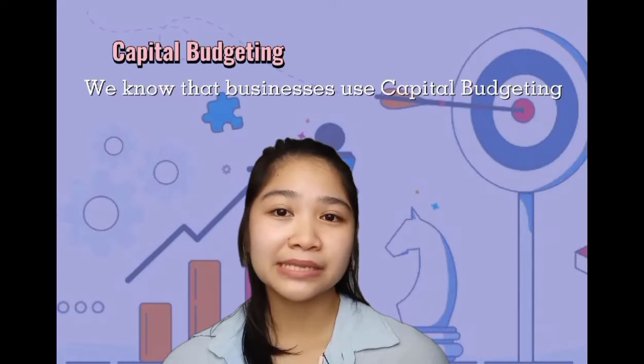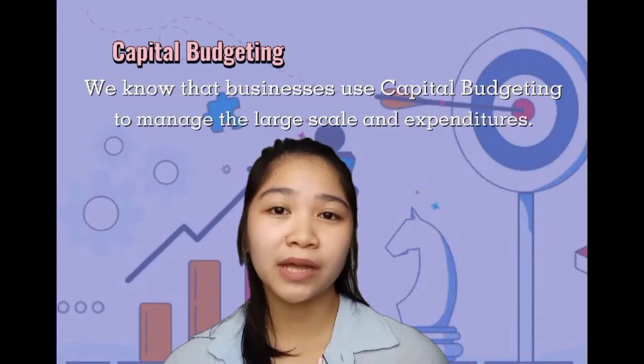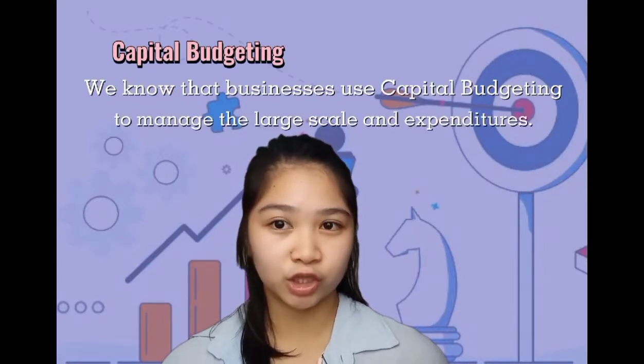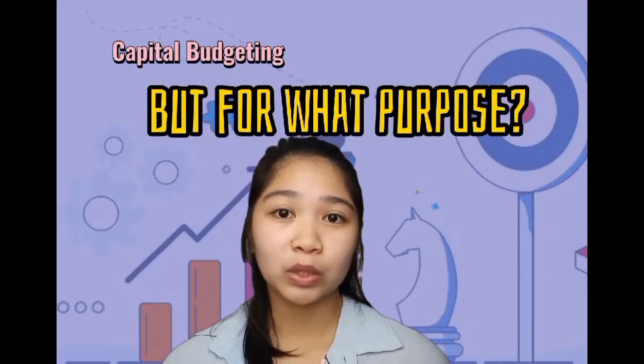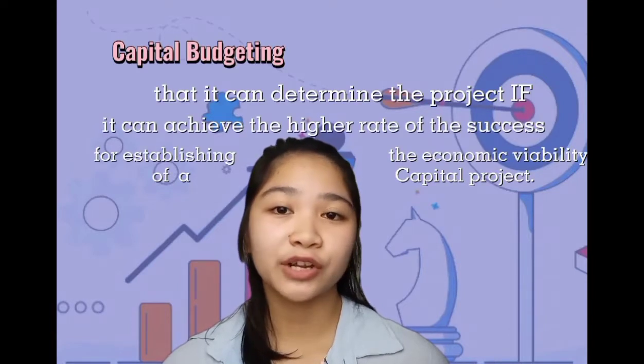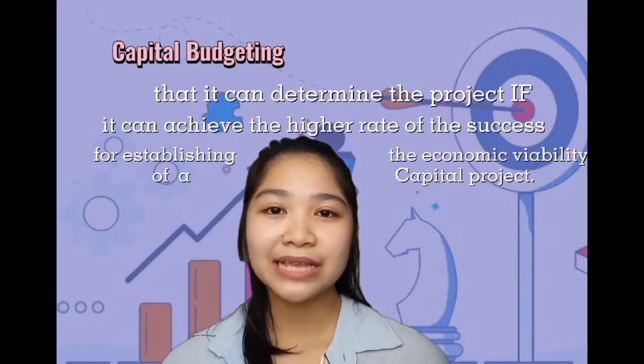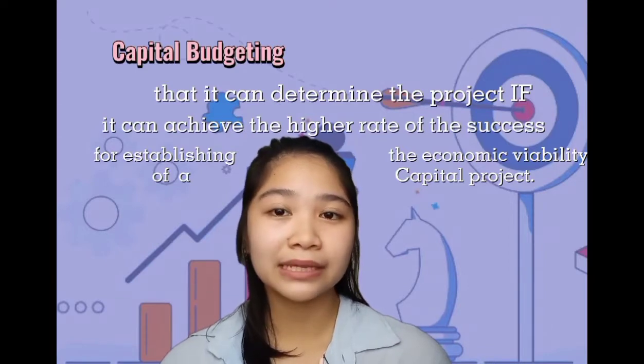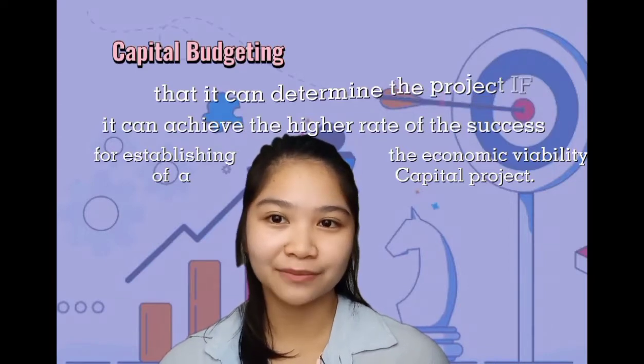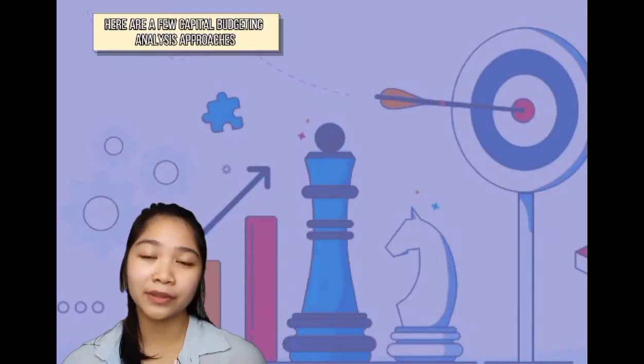We know that businesses use capital budgeting to manage large-scale expenditures. But for what purpose? Well, the procedure can determine whether a project can achieve a higher rate of success in establishing the economic viability of a capital project. Here are a few capital budgeting analysis approaches.